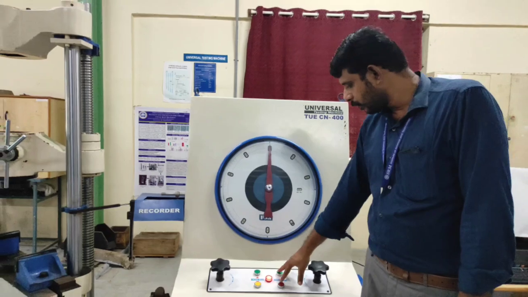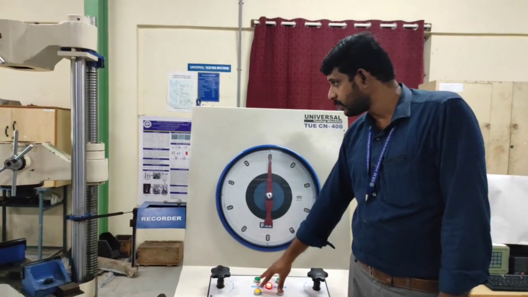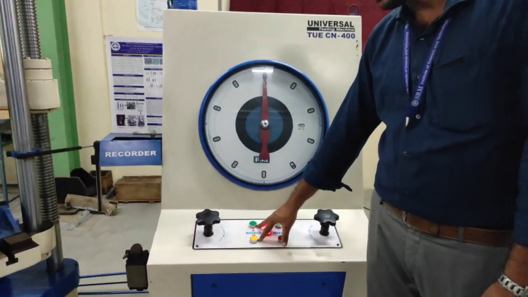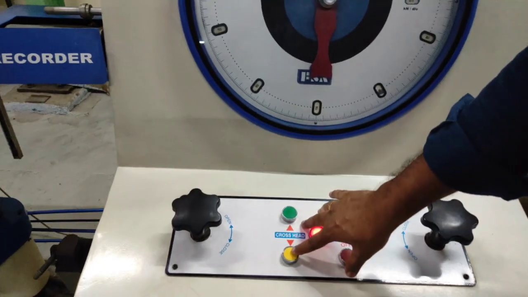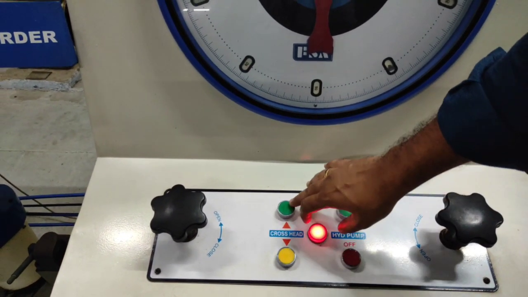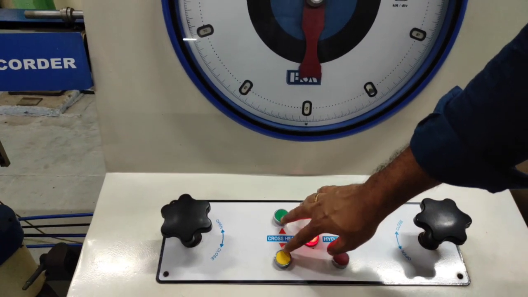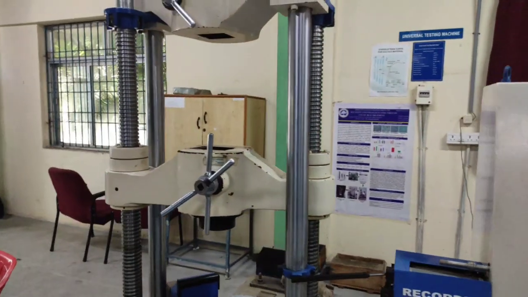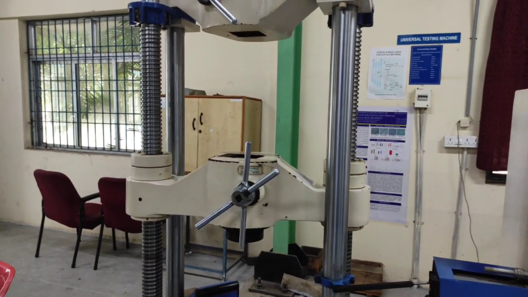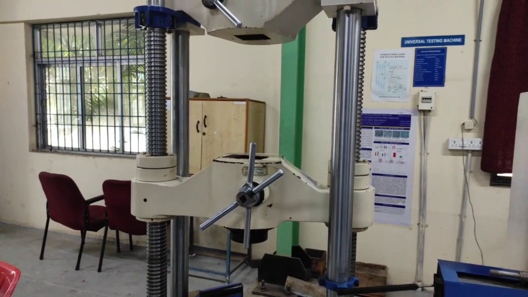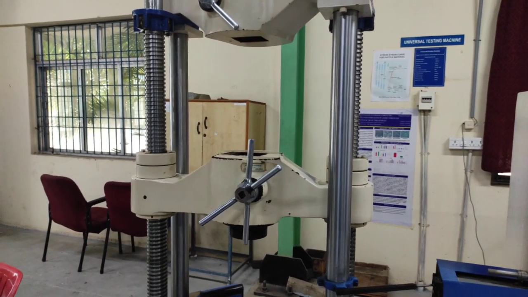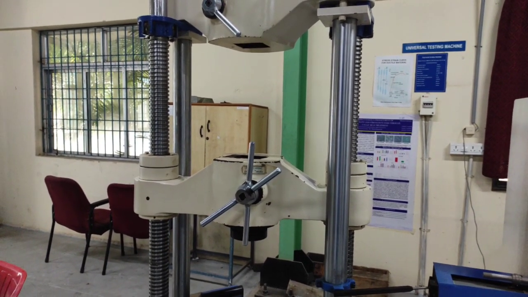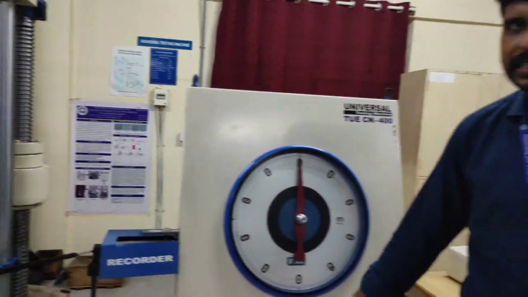And before switching on the hydraulic pump, there are two switches given in order to move the crosshead in the downward direction and upward direction. So you can see the difference there. Now I am moving it in the downward direction. In the same way, the crosshead can be moved in the upward direction. Based on the length of the specimen, the height of the crosshead can be adjusted.